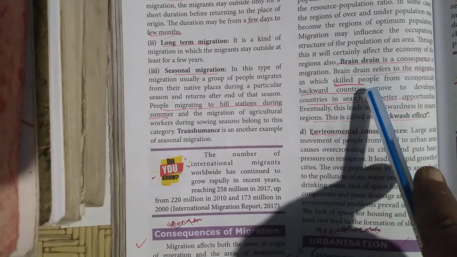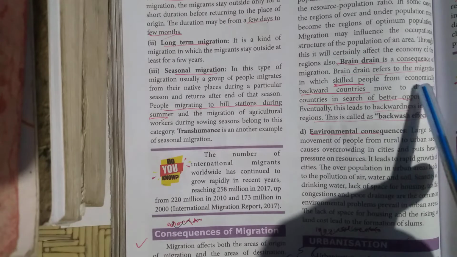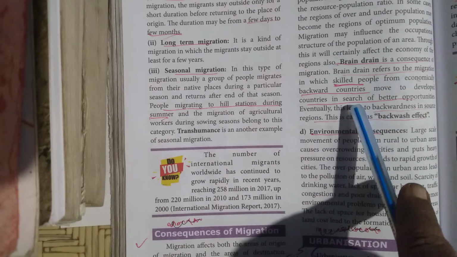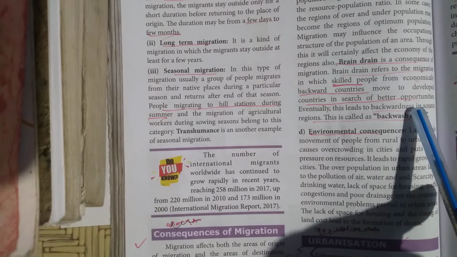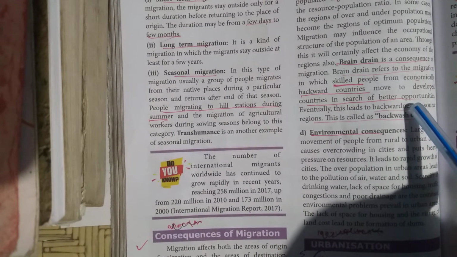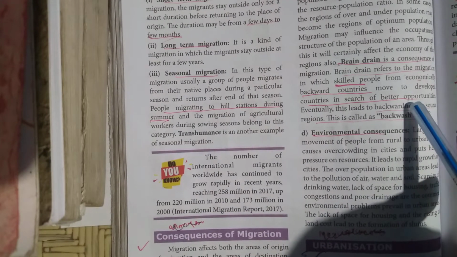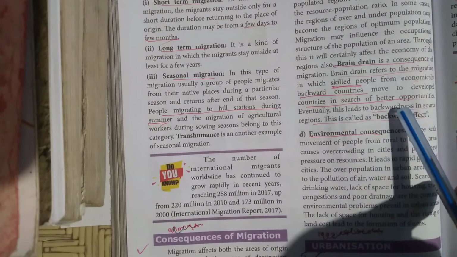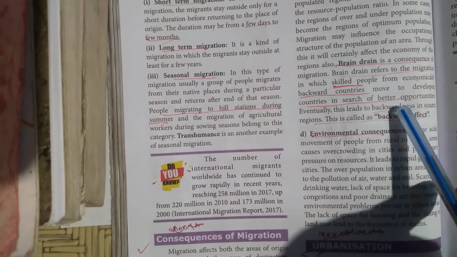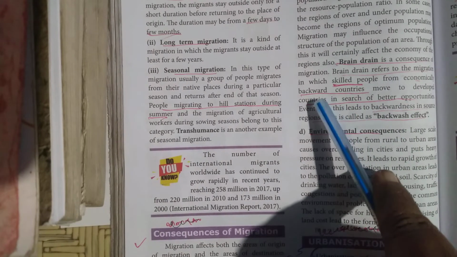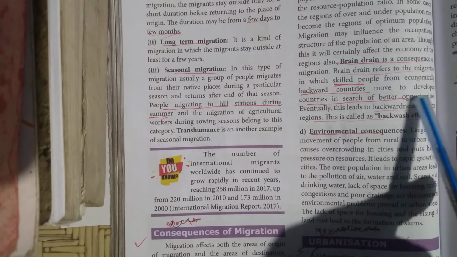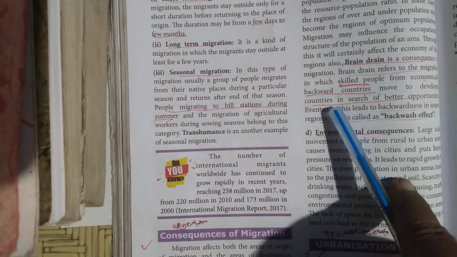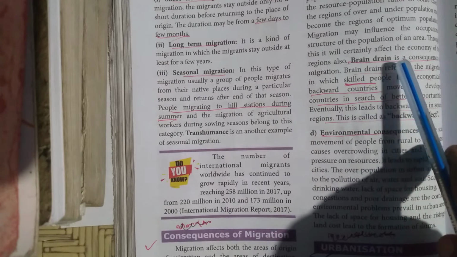Economically backward countries' people move to developed countries in search of better opportunities. From the backward countries, poor countries, people move to well developed countries for better opportunities. That is called brain drain.